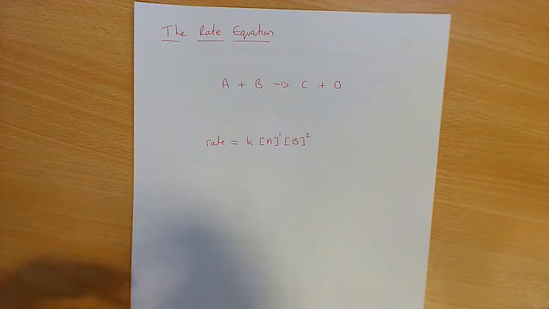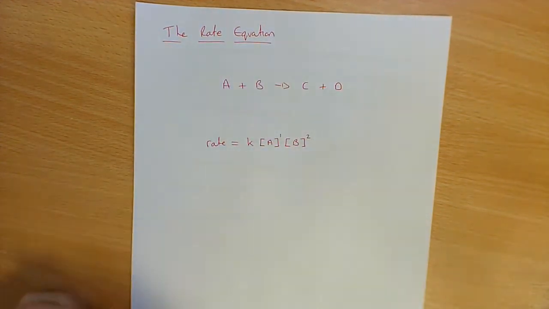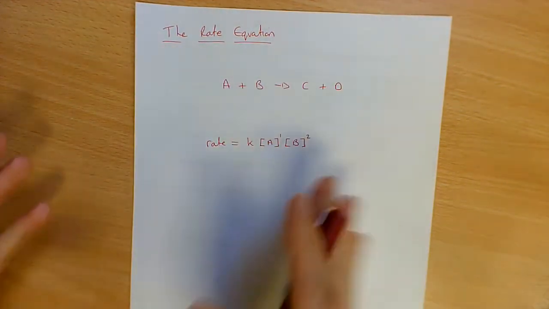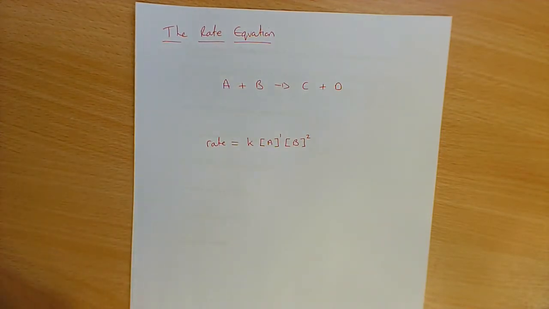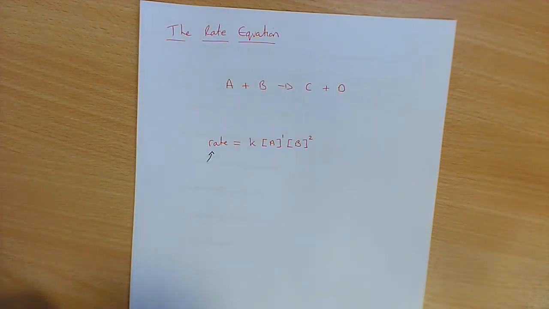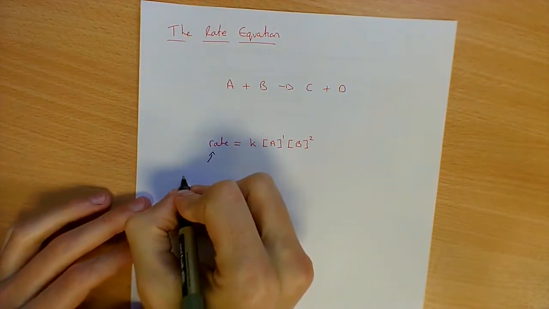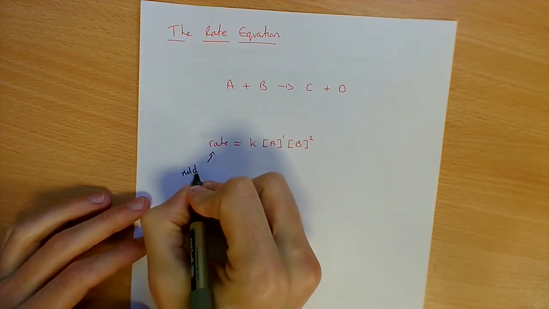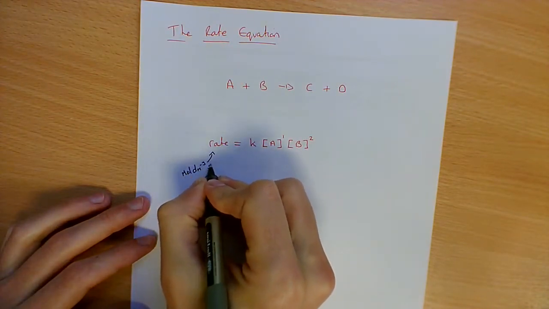So at the moment, we don't know the order of the reactants. There's no evidence here that tells you that A is first or B is second, but I'm just going to assume it is, just so we can talk about the rate equation and the format of the rate equation, and then we'll go through some examples in a minute. So first things first, rate is the change in concentration of either reactants or products over time. Okay, so the units are always going to be mole per decimeter cubed per second.